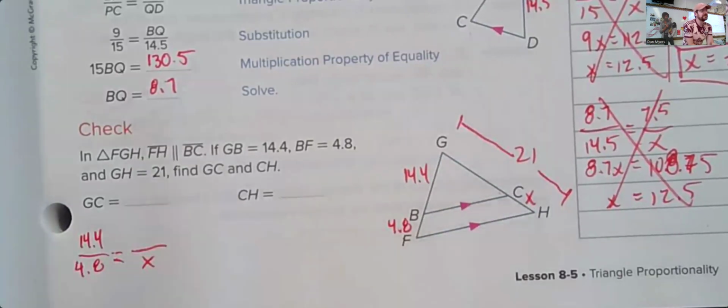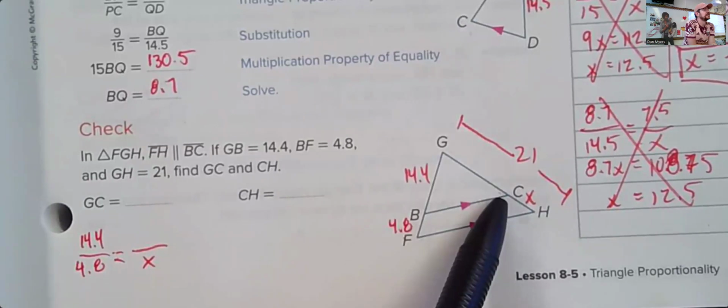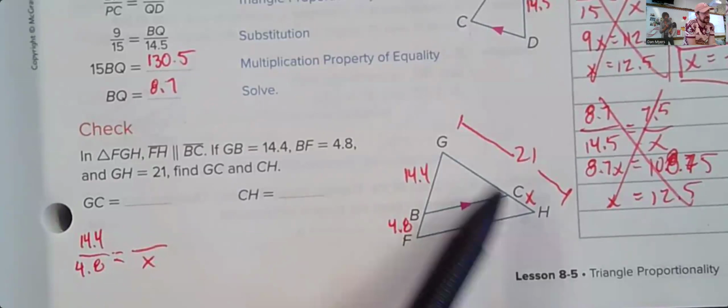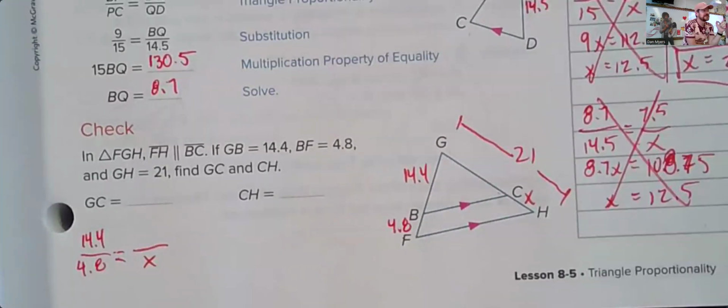Let's say a completely random number. This has nothing to do with the problem, but let's say that X is 10. If the whole thing is 21 and X is 10, what's the length of GC? 11. Why? Because it's 21 minus 10.